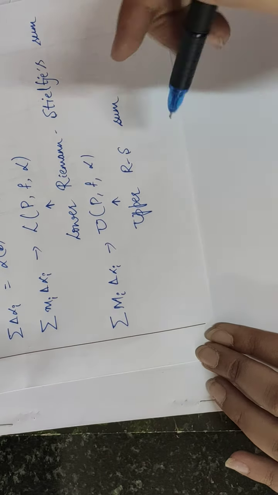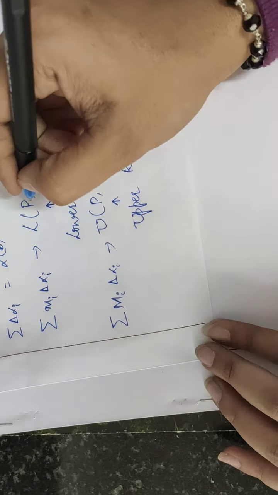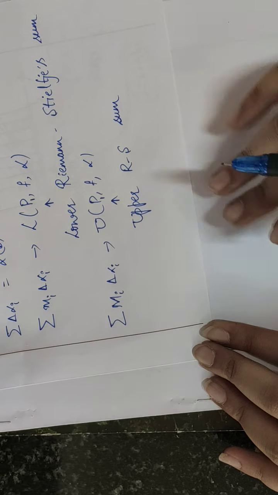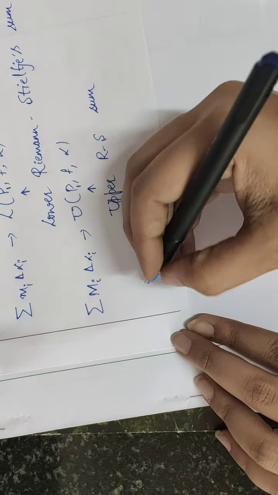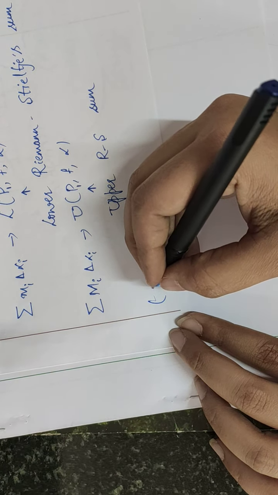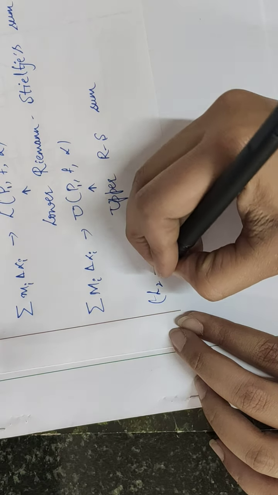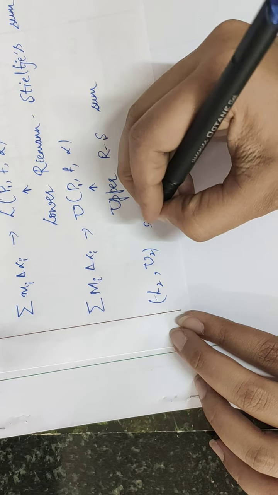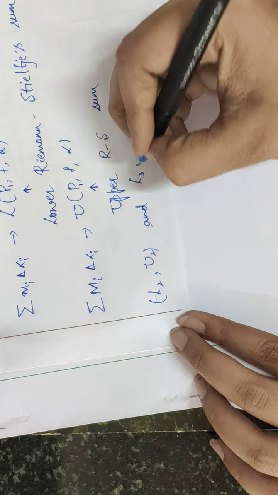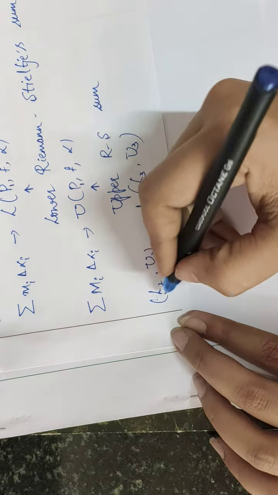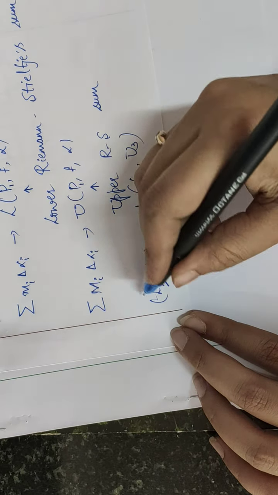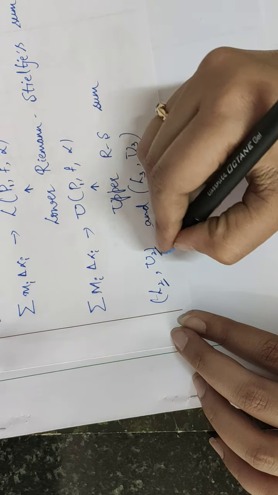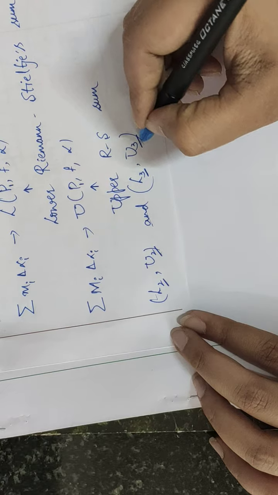Right? So now this is if I consider the partition as P1. Similarly, if we have more partitions, you will be getting L2 comma U2 and L3 comma U3, that is, with respect to partition 2 your lower Riemann Stieltjes sum and upper Riemann Stieltjes sum, and this is for partition 3.